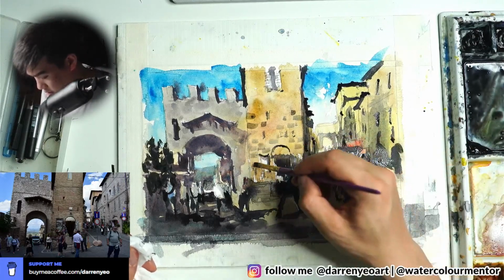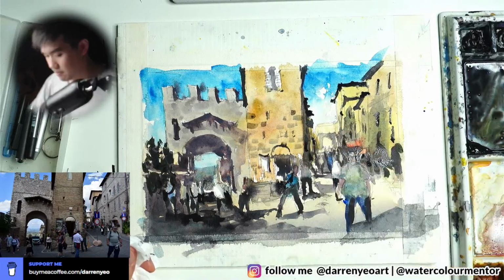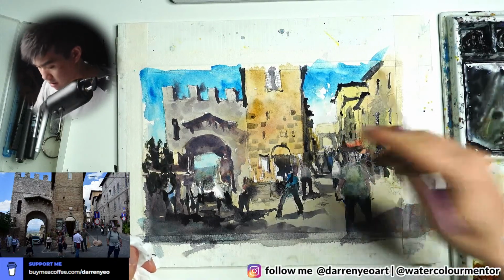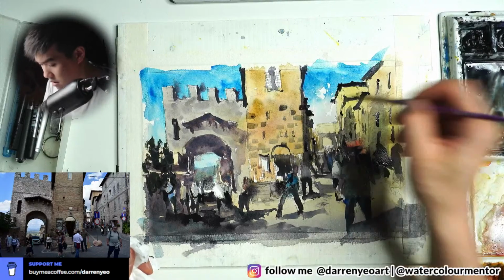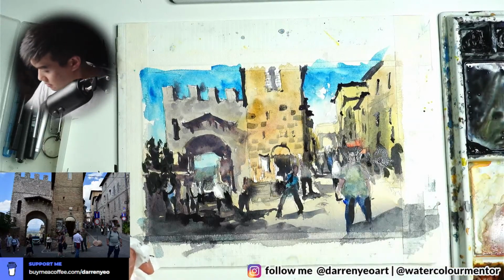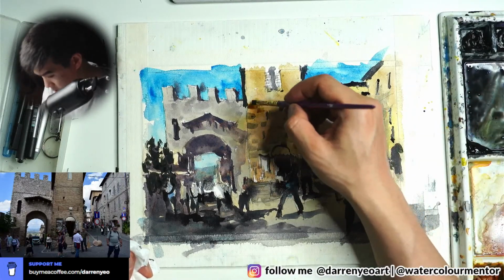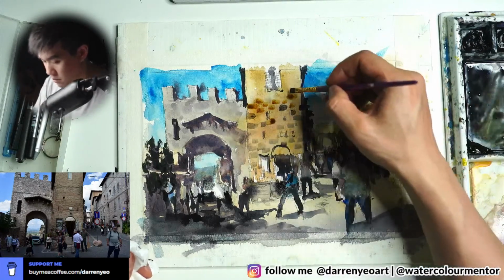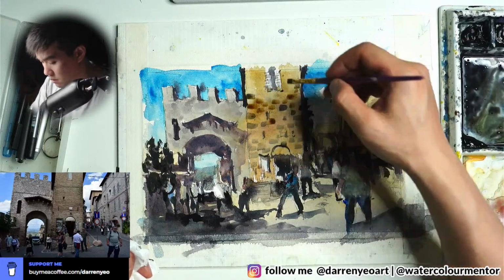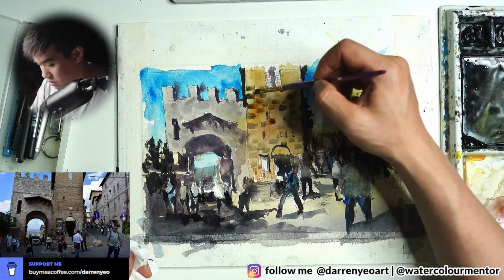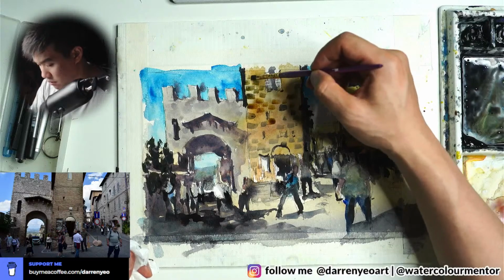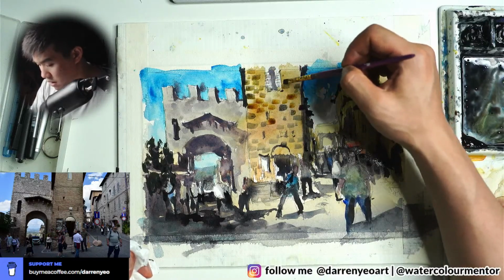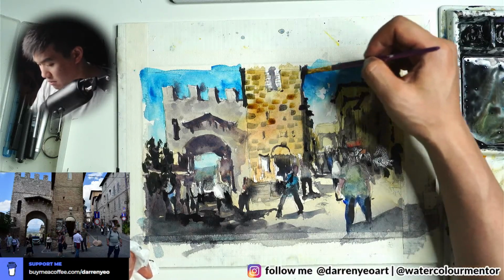You can probably do this better than I'm doing it. I'm just trying to quickly imply this. There's some more browns maybe. These bricks are also a lot larger than how I've portrayed them. Sorry, they're smaller than how I've portrayed them.